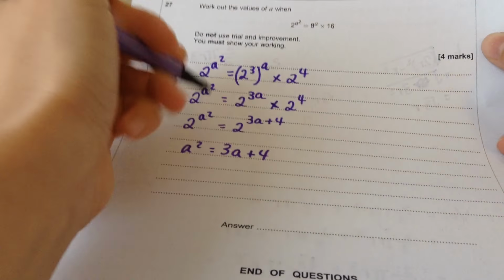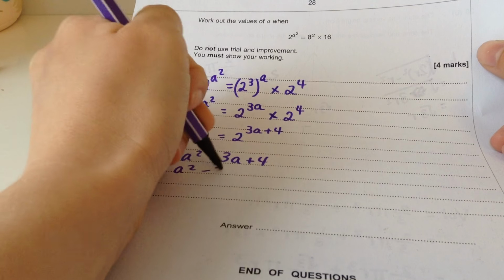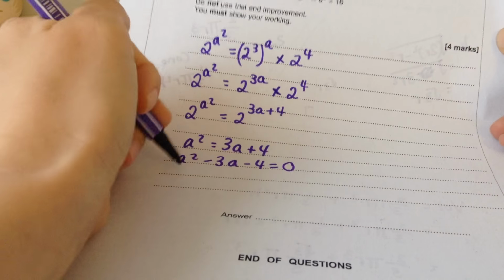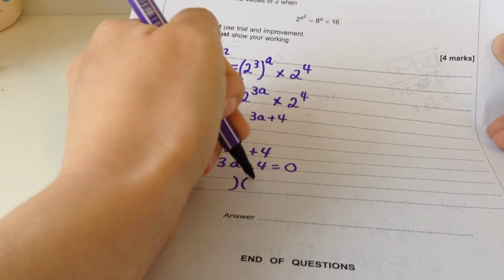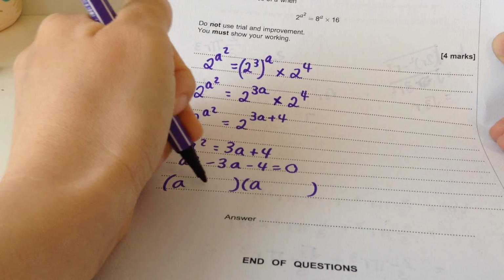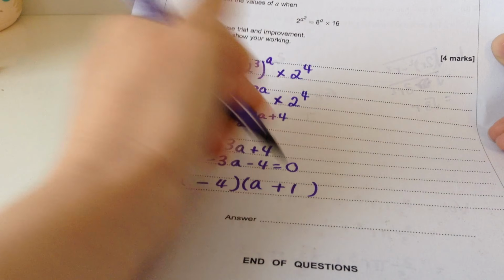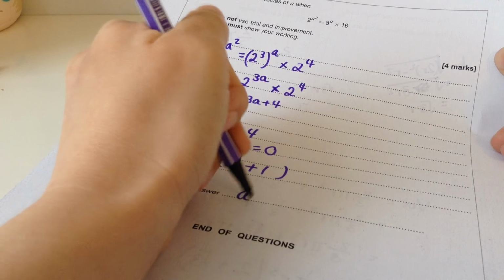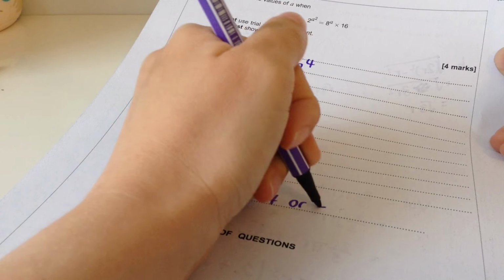So I get that, which is a quadratic equation. I'm going to make it equal 0, and then solve it in my favourite way, which is factorising. Minus 4 plus 1. So a equals 4 or minus 1.